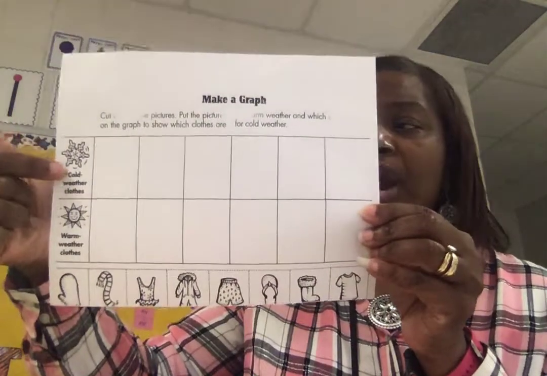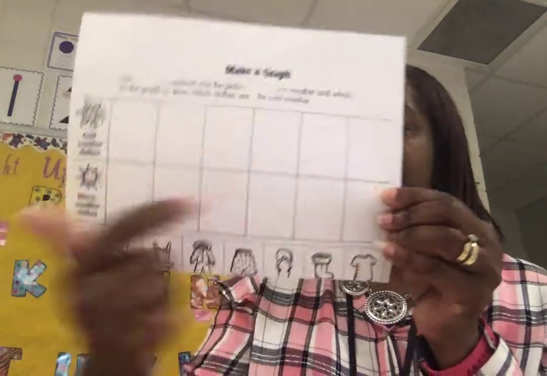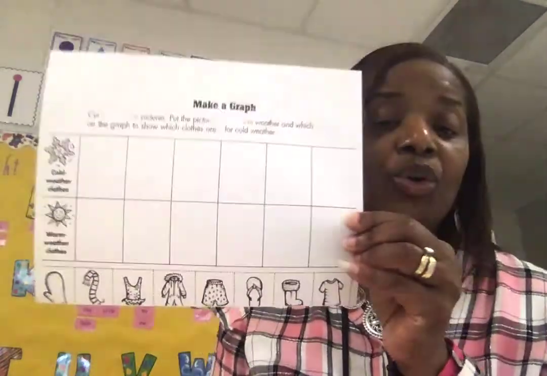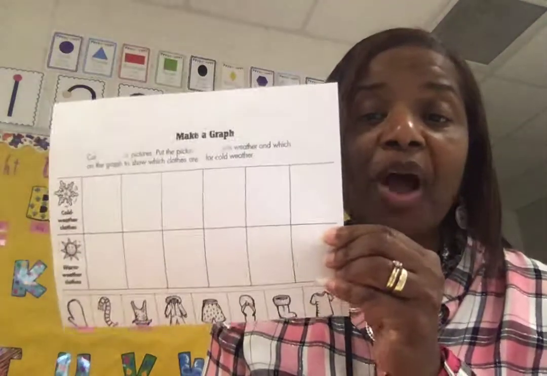If it's clothes we wear in the winter, it will go here. If it's clothes we wear in the summer, it will go there. And we will talk about which number is greater. Remember, Mr. Alligator likes to eat the greatest number because he's what? Greedy. So we've been talking about numbers that are greater than and less than. That's exactly right. Would you rather have 10 cookies or 5? Which one? Did I hear you? 10. That's exactly right because 10 is greater than 5. 10 gives you more. That's exactly right.